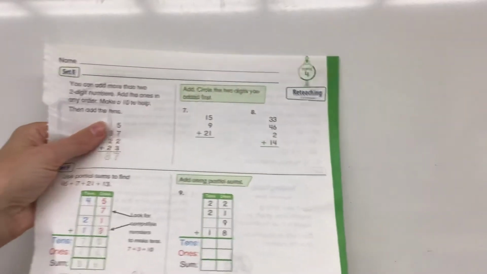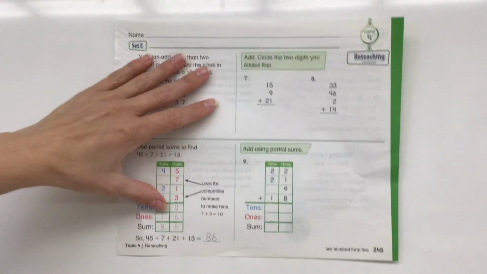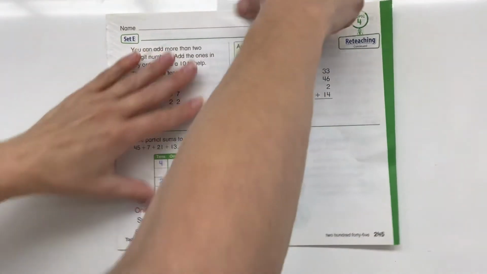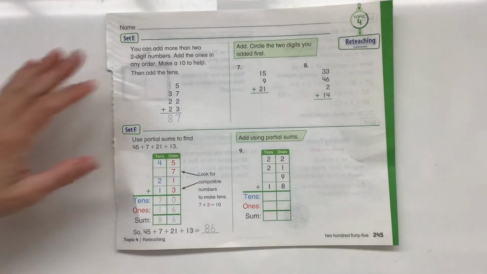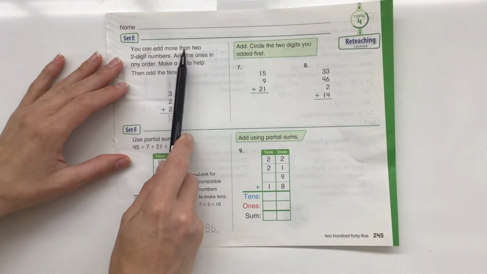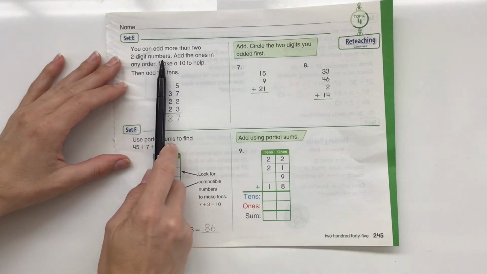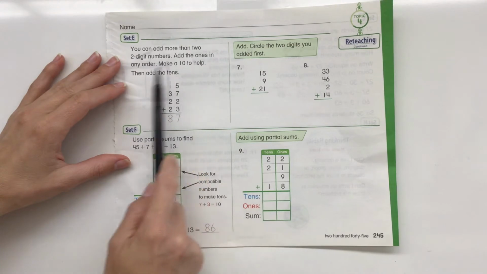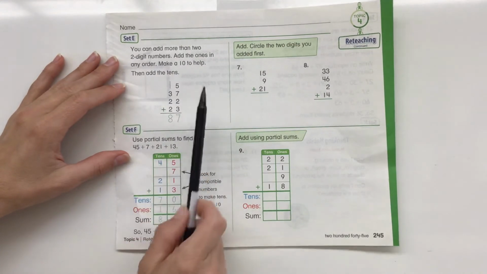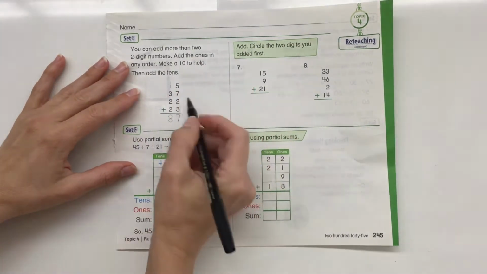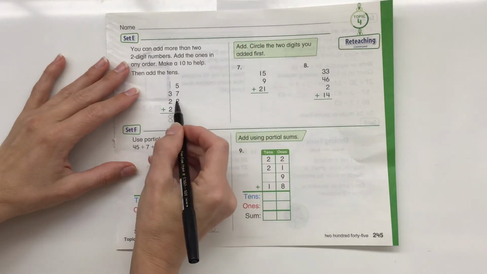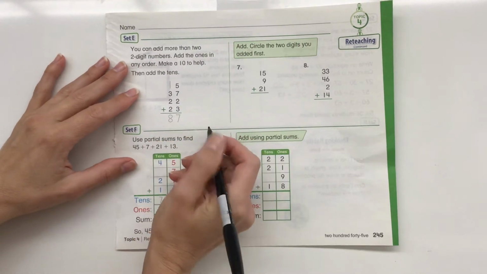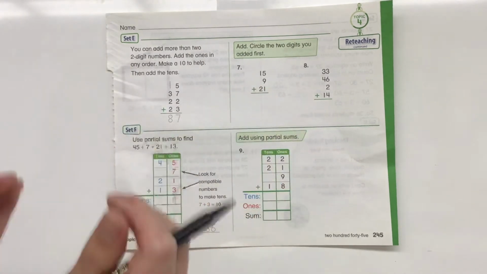Let's go ahead and go on to the back page of our reteaching here with set E. Get some tape going. All right, set E. You can add more than 2 two-digit numbers. Add the ones in any order, make a 10 to help, then add the 10s. So what we have here is 5 plus 37 plus 22 plus 23.